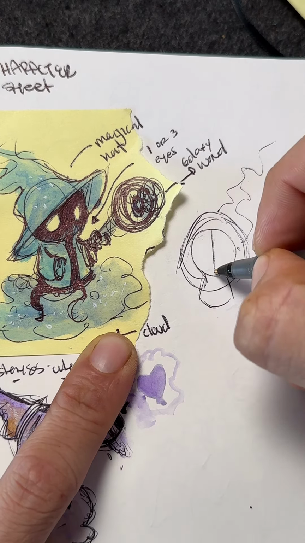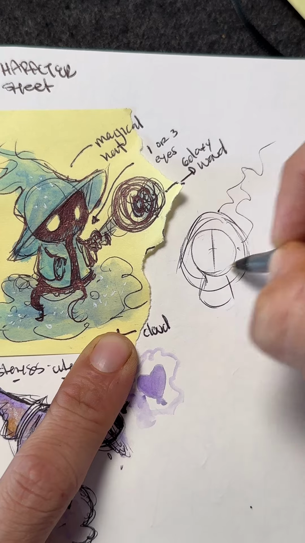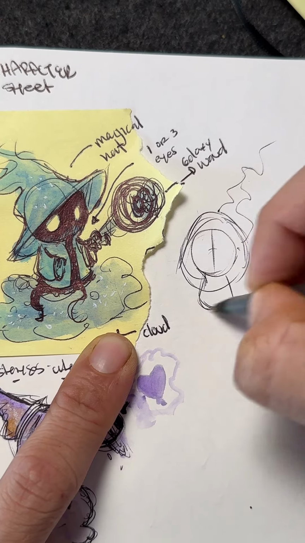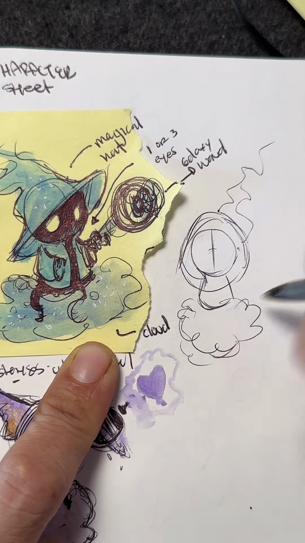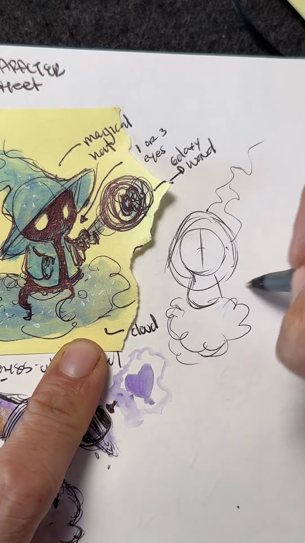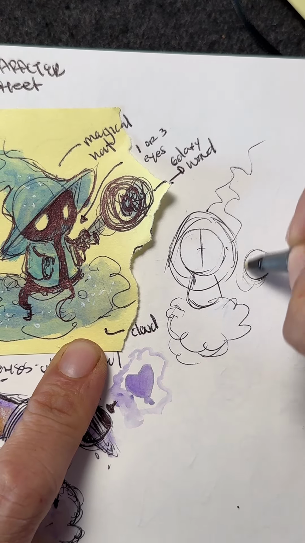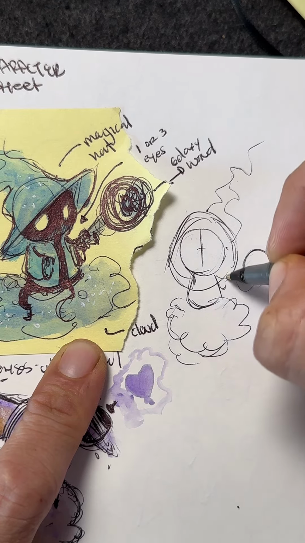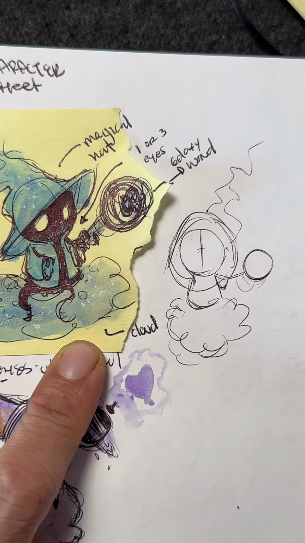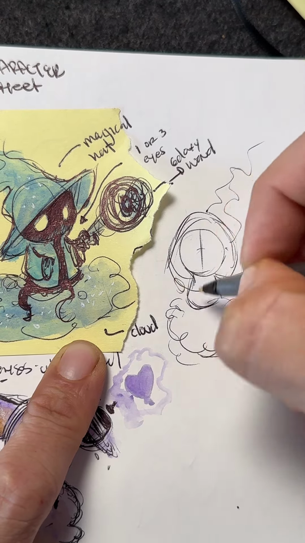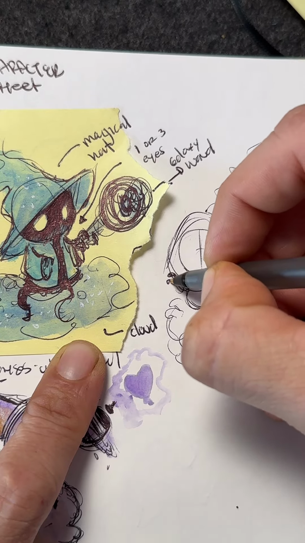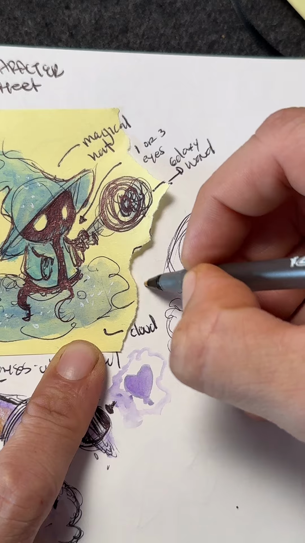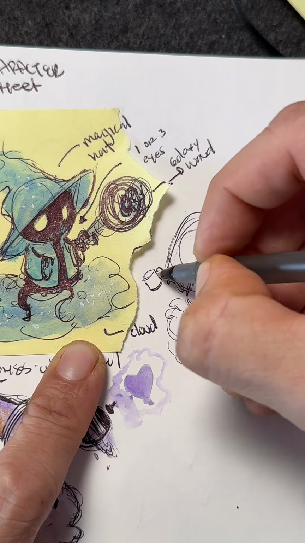Now the eyes seem to be on the bottom part of the shape. And he's going to still have his cloud. He's going to have his staff of power. And maybe he has another hand for magical stuff or Jedi tricks or something. He's bringing his coffee over.